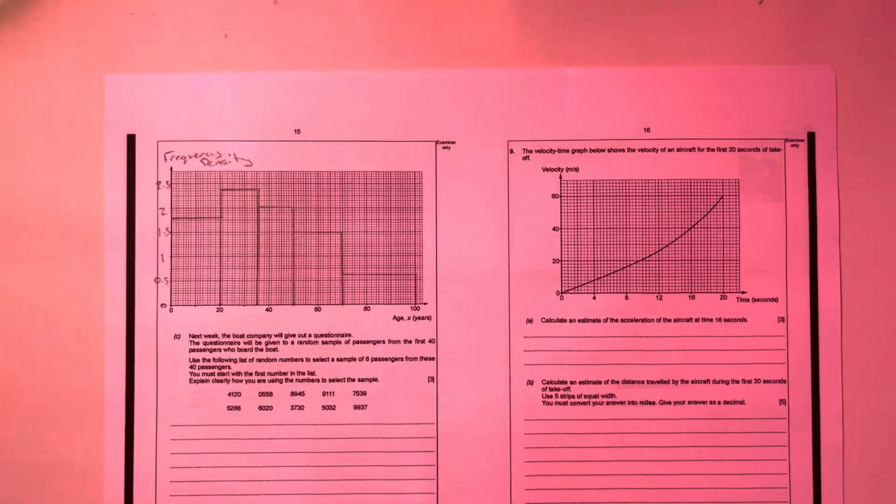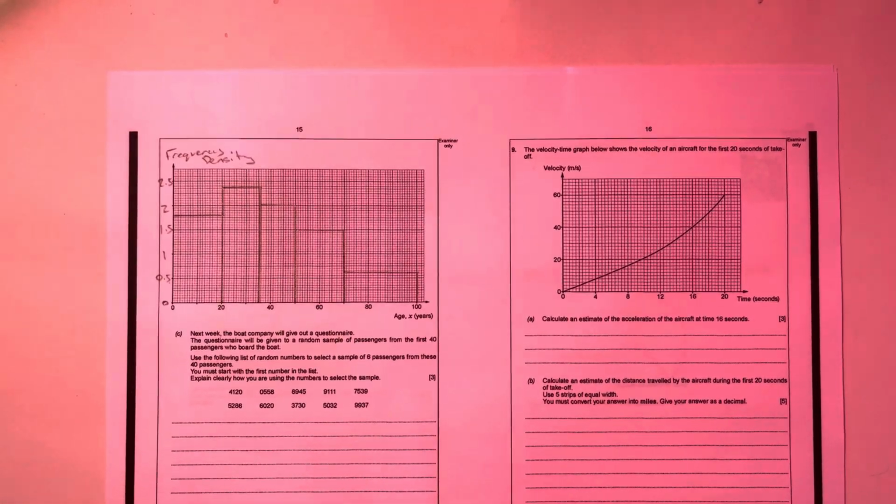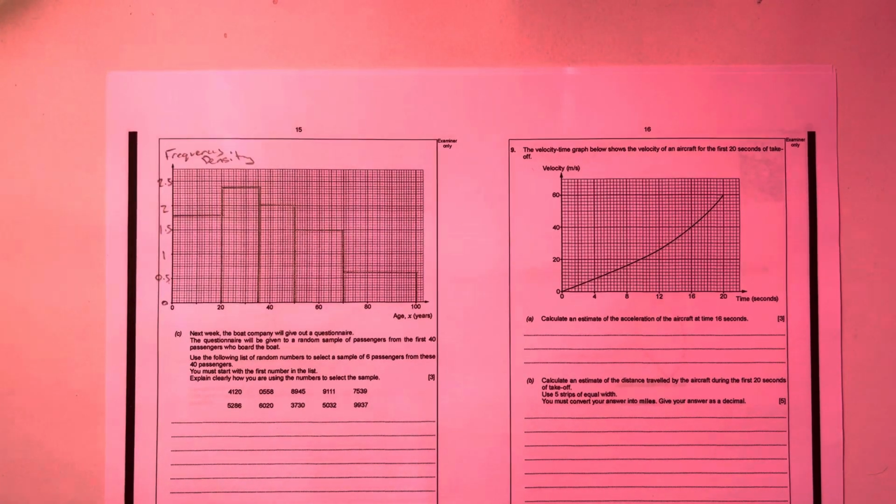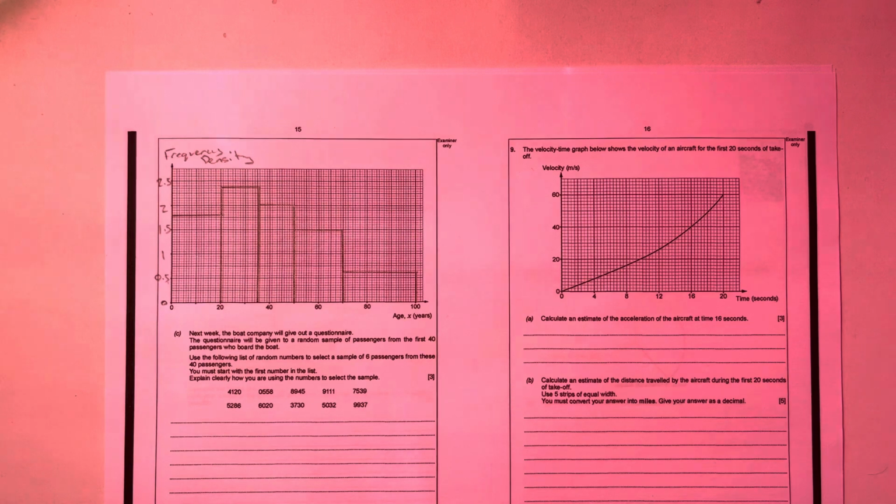Right, so carrying on. Next week, the boat company will give out a questionnaire. The questionnaire will be given to a random sample of passengers from the first 40 passengers who board the boat. So use the following list of random numbers to select a sample of 6 passengers from these 40 passengers. You must start with the first number in the list, and explain clearly how you are using the numbers to select the sample.